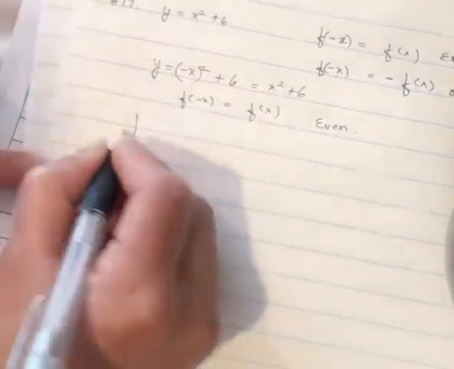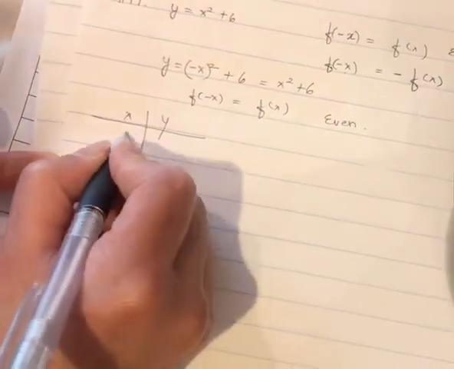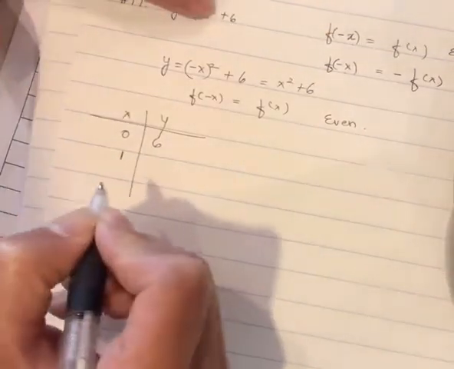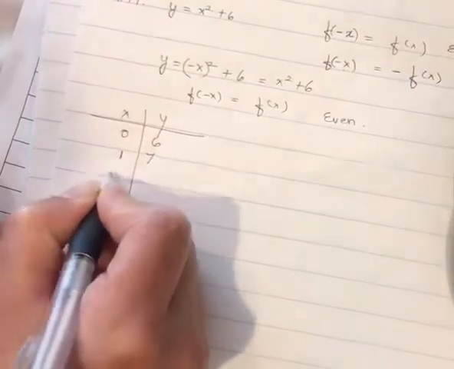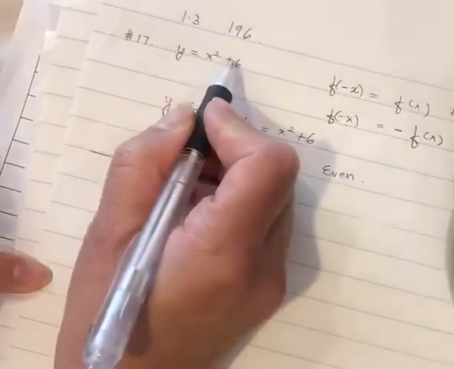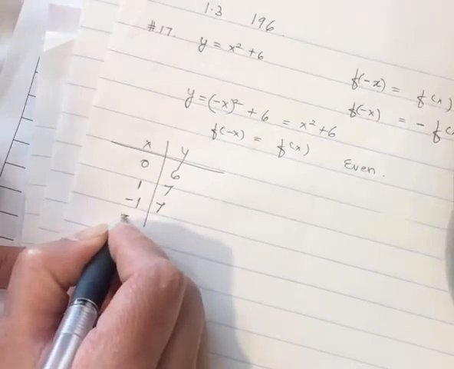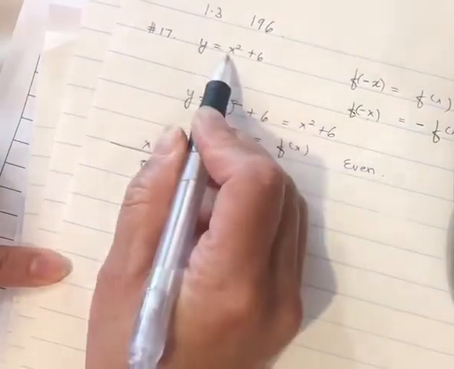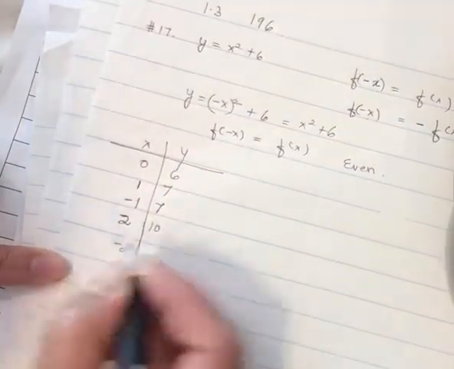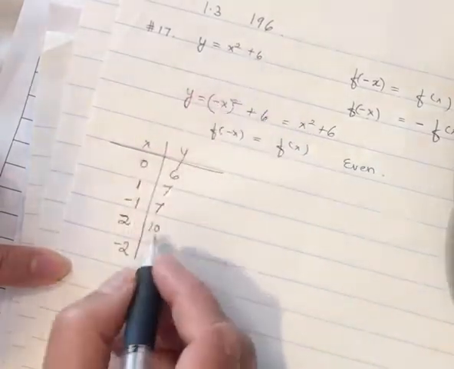We are going to make a little table, x and y. When we put the value of x as 0, we get y as 6. Put the value of x as 1, we get y as 7. Negative 1, we plug the value of negative 1 in this equation to give us again 7. When we put the value of x as 2, we get 2 squared, which is 4. 4 plus 6 gives us 10. Negative 2, if we put the value of negative 2 in this equation, we again get 4. 4 plus 6 is 10.